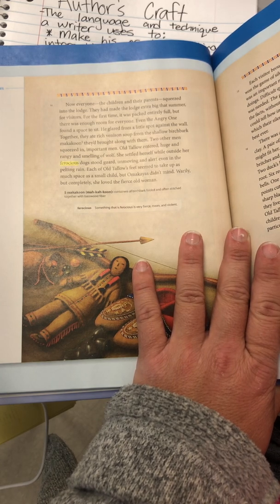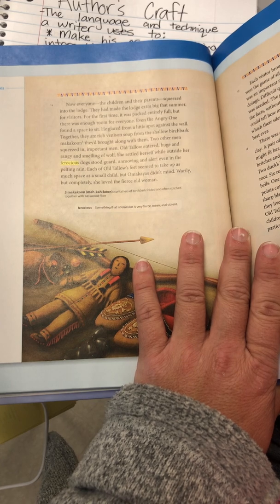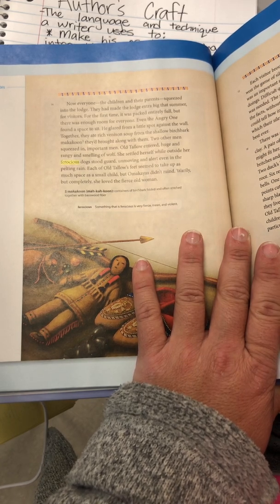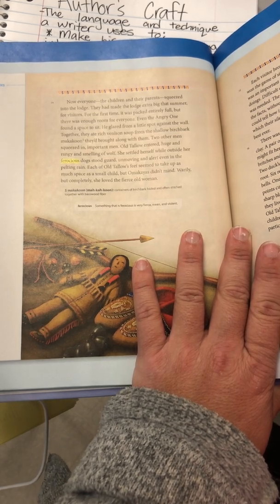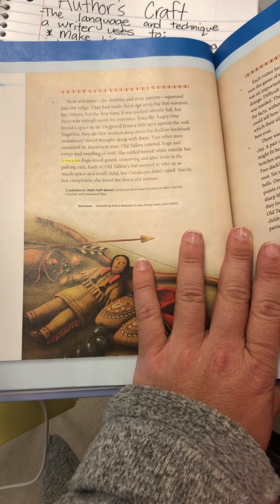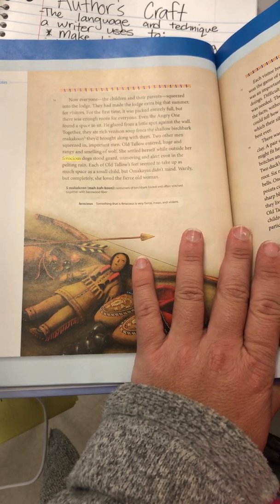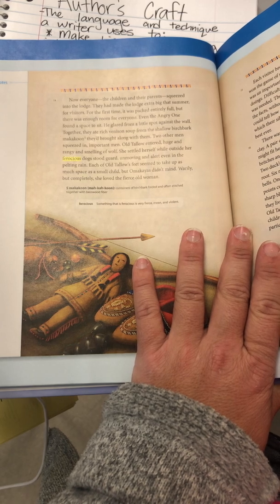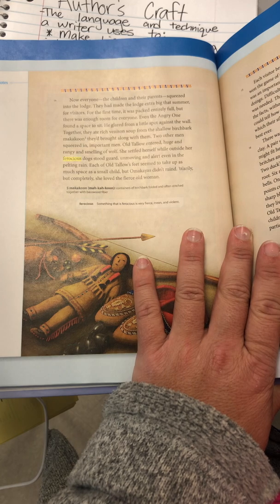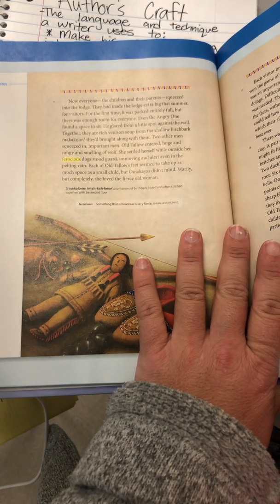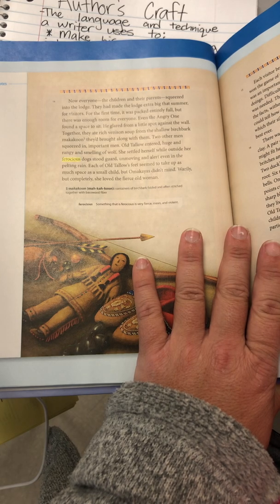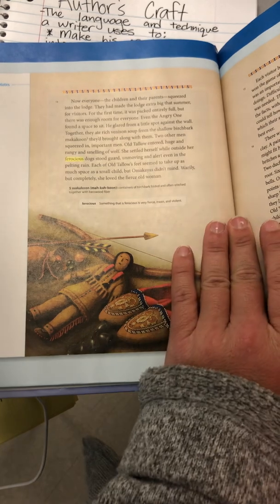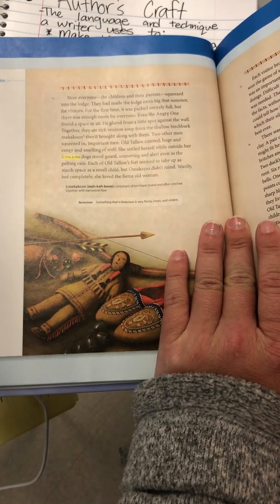They're packed entirely full, or they're squeezed into the lodge. Is that describing the gathering? We're in our reading book. All right, what other phrases does the author use to describe the gathering? We said squeezed in the lodge.